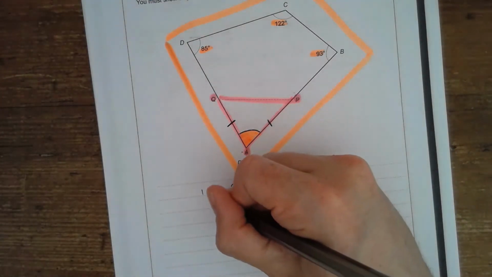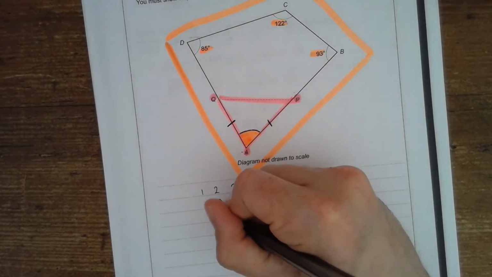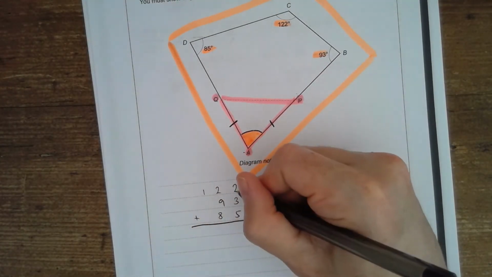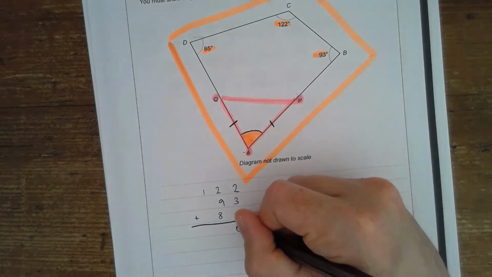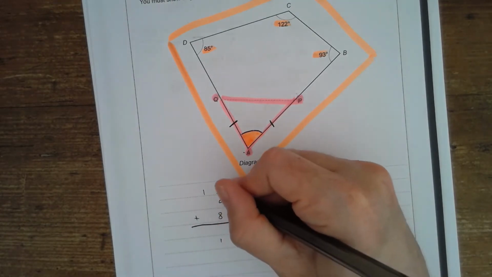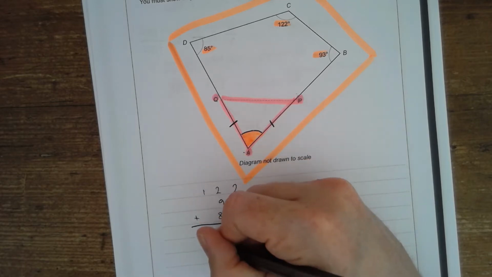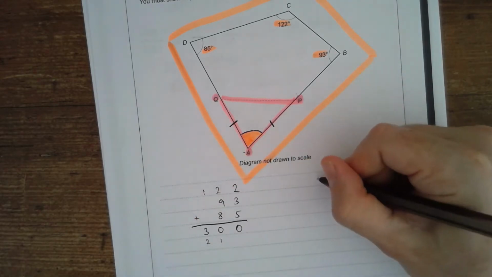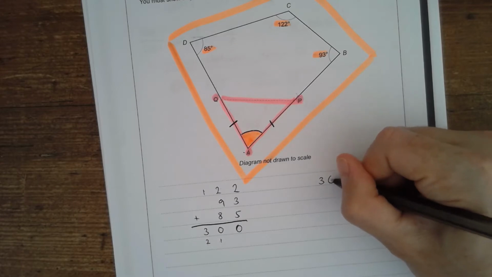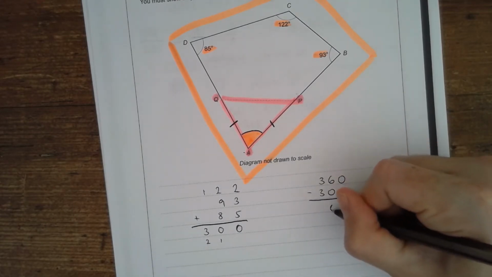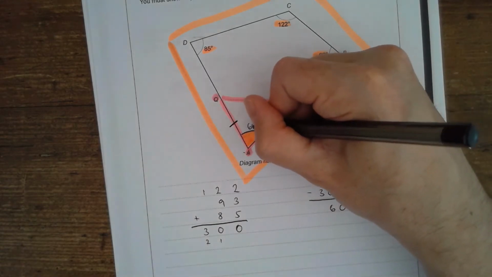So, 122, 93, and 85. Notice that I've written everything in column form, made sure that I've kept everything in line. 2 add 3 is 5, add 5 is 10. 9 and 1 makes 10, 8 and 2 makes 10, so that's 20 altogether. Carry the 2, 1 add 2 is 3. So they add up to 300 so far, and then 360, so that's angles in a quadrilateral. Take away the 300, tells me that there is 60 degrees here, okay?